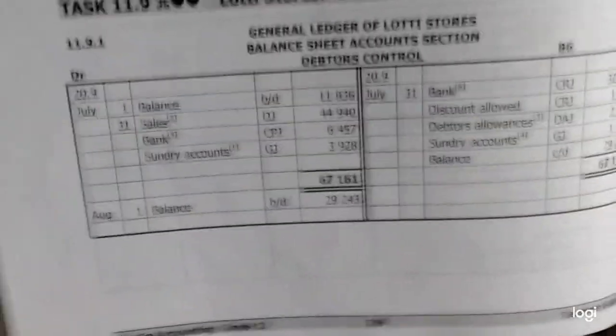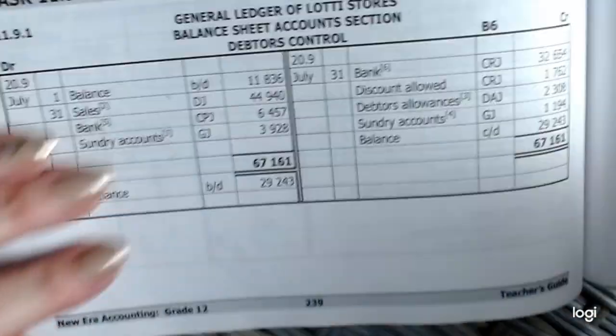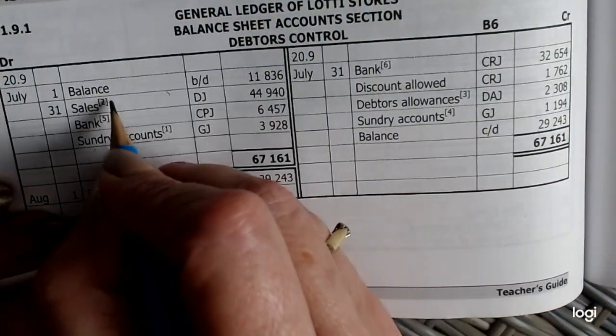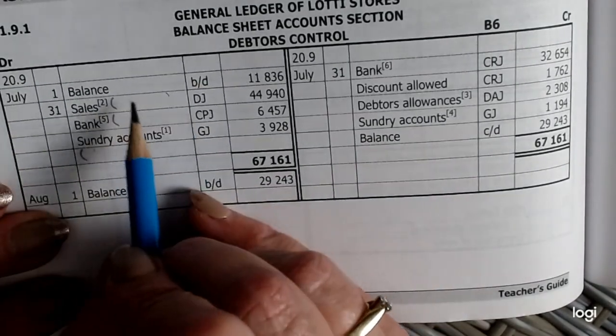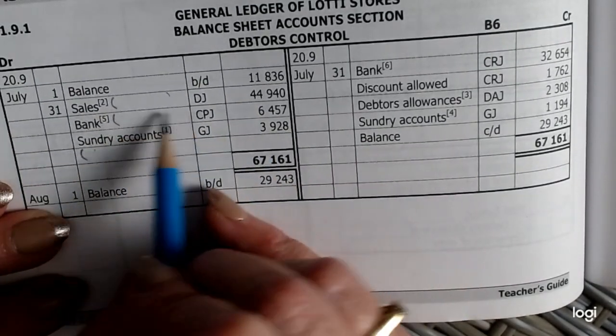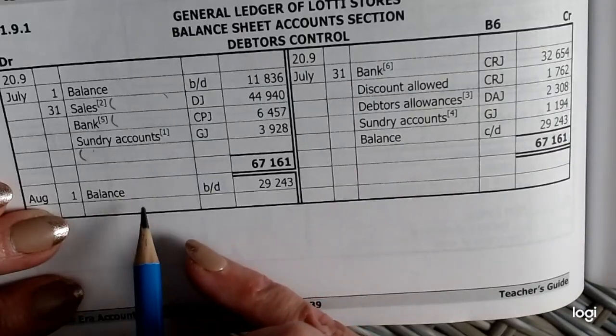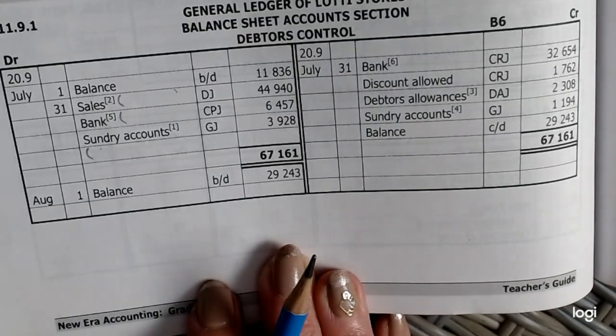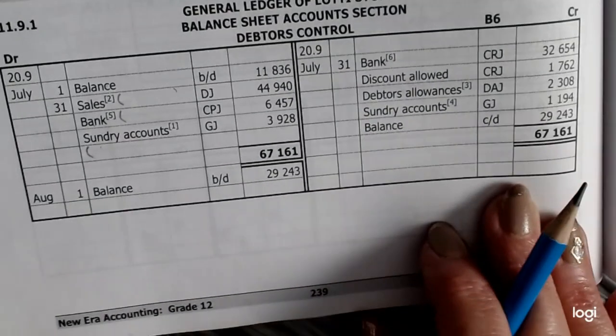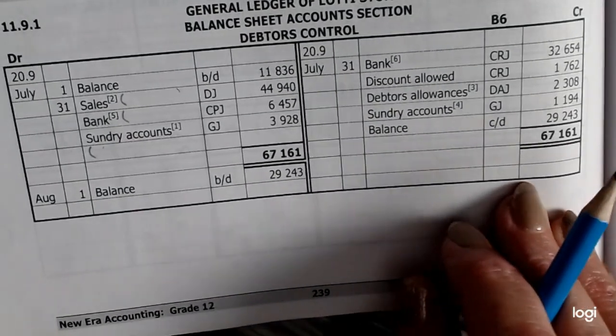Now this looks very, very busy, and I move from the one page to the other page, but I like to put all the calculations in brackets, starting with your beginning amount and then adding and deducting as we go along. So that would be my debtors control. Have a quick look and see if you do it, if you get the same answers.